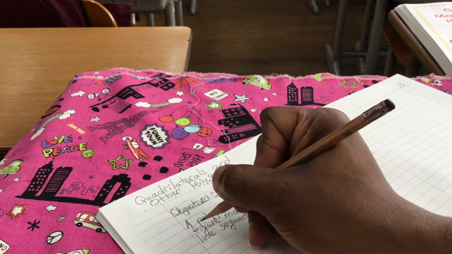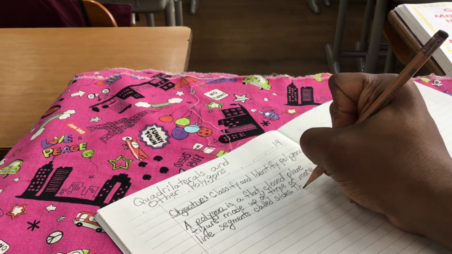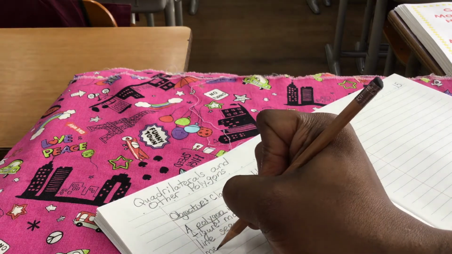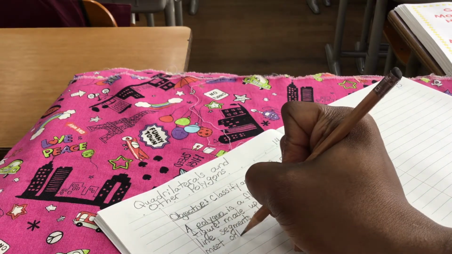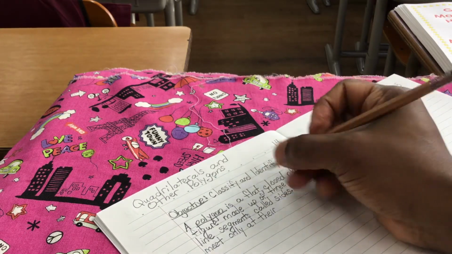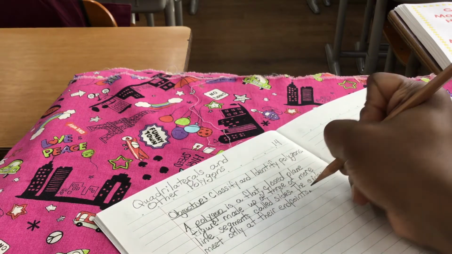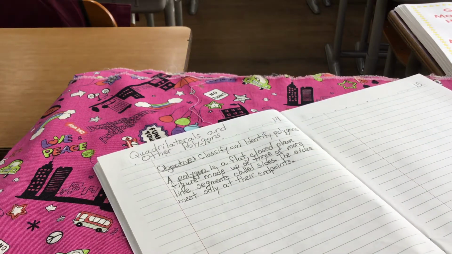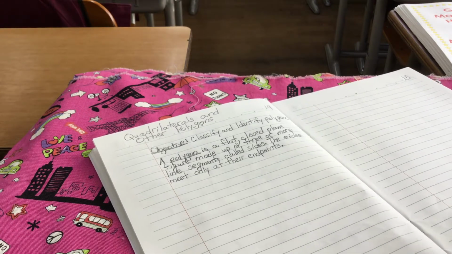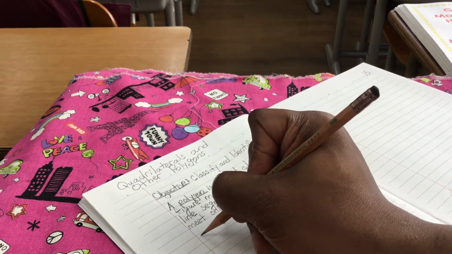And then, I'm going to underline polygon, that's important. Then I'm going to say the sides meet only at their endpoints. Okay. So, I'm going to show you a few examples of polygons. Please be very patient with me today. We have a lot to do.